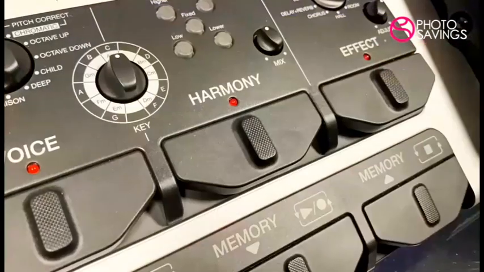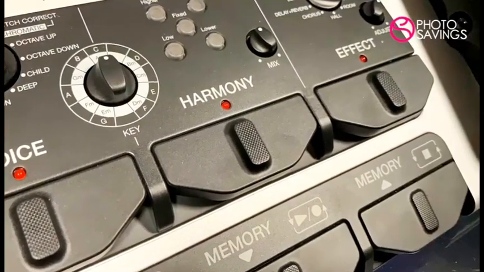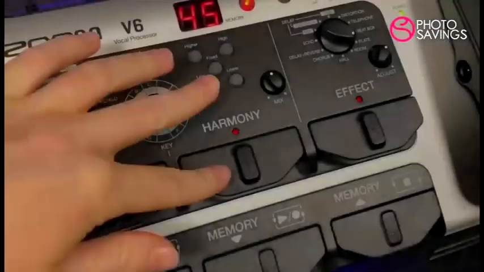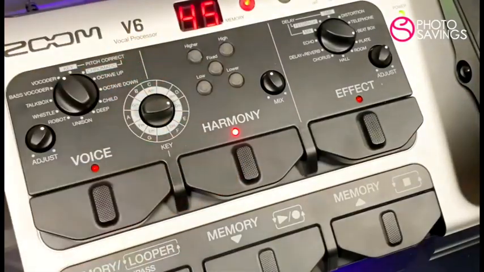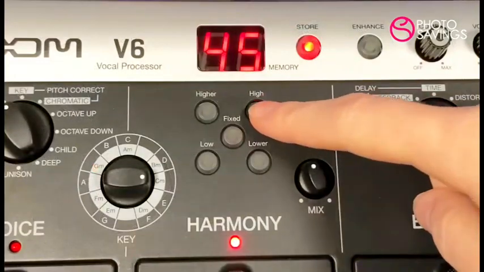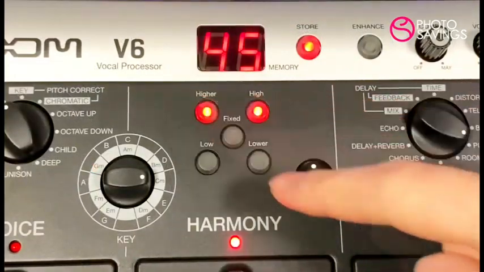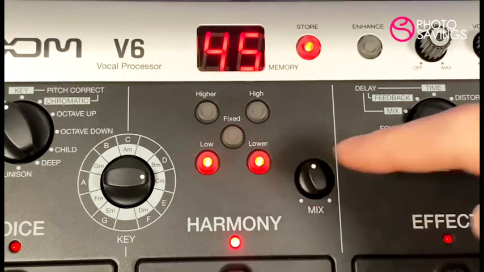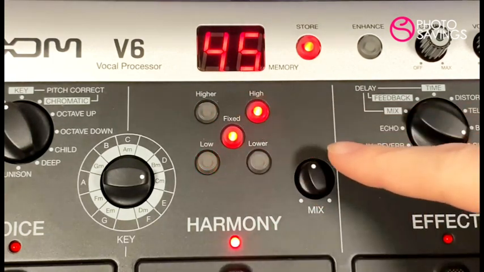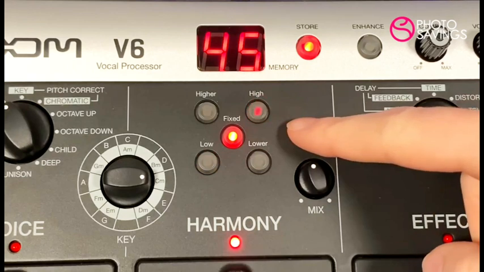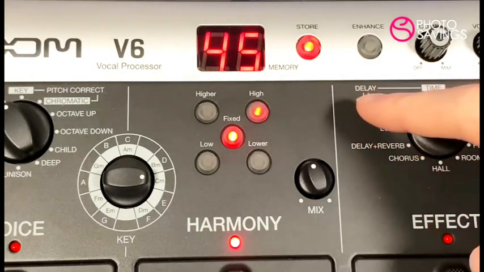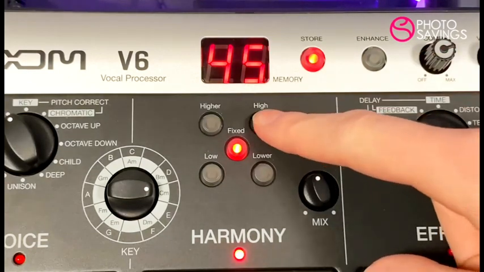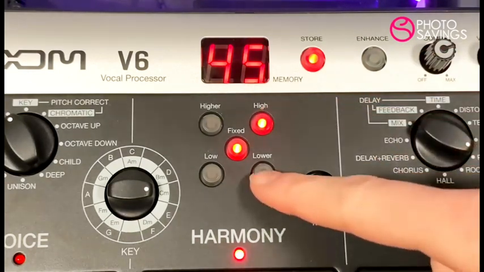Let's move on to the harmony section. In this section, we can generate harmonies automatically based off the key settings. Pressing the harmony switch will activate this section. You will notice 5 buttons in this section: the high, higher, fixed, low, and lower buttons. Pressing one of these buttons will activate a harmony. Pressing a button multiple times will adjust the volume of that specific harmony, levels being high, medium, low, and off. You can activate up to 2 harmonies at once. Activating a third will replace the first harmony.